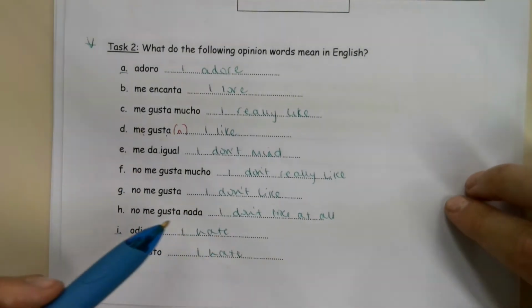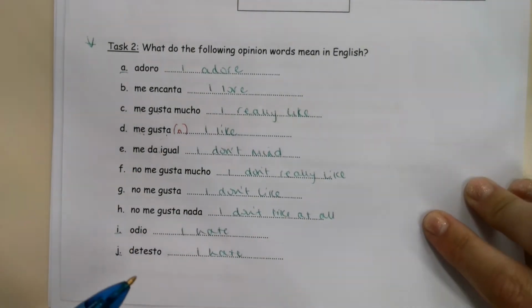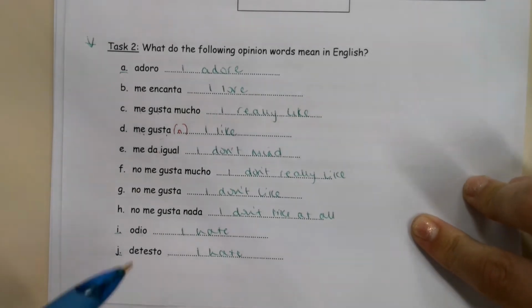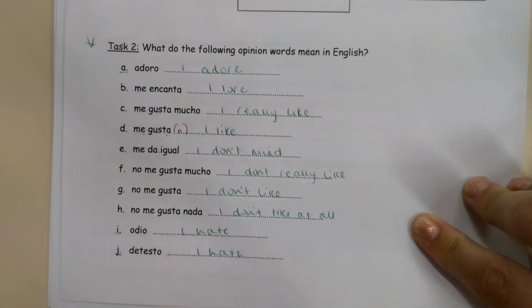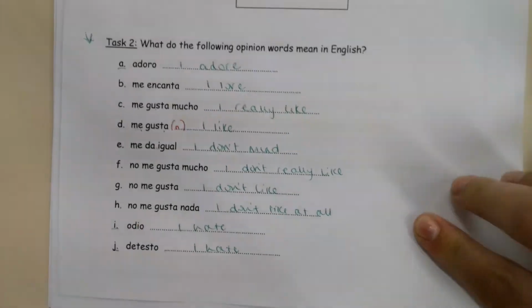Those are all on your vocab list on Google Classroom and in your booklet at home if you need to revise any of those. But there's a nice variety there for you to use.